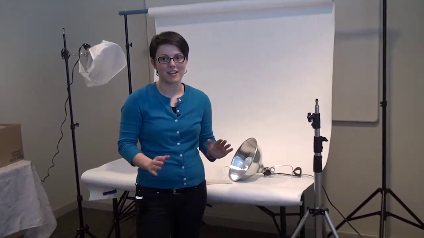Breaking down your studio can be an easy process. If you're working with a team, assign tasks for everybody. It's important to stay organized when you're breaking down your studio, so that way the next time you set up, you'll have everything you need right in its place.